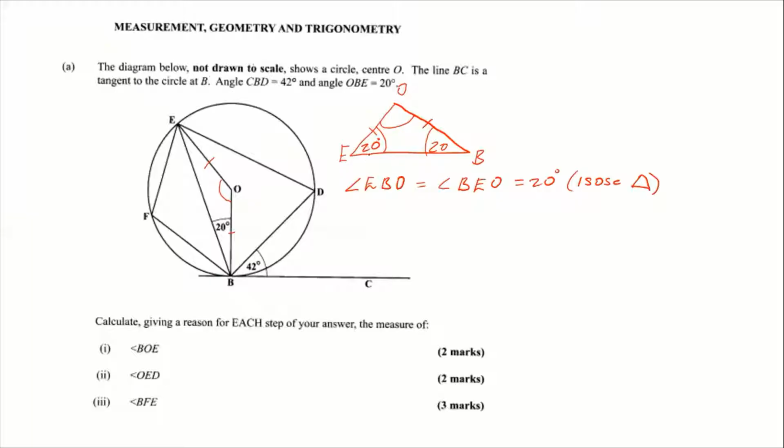But that's not the angle that they asked us to find. They asked us to find the angle at O here. So what can we use? We can use sum of angles in a triangle that equal to 180. So therefore, we can say that angle BOE is going to equal 180 degrees minus the sum of the two angles that we know, which is 20 degrees plus 20 degrees.